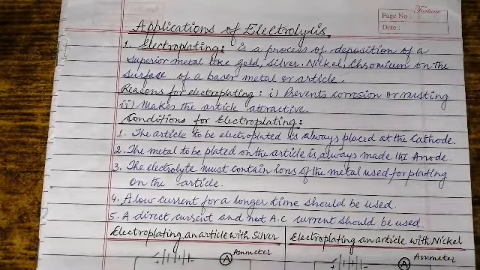That means you have to opt for a low current and not a high voltage. So preferably low current for a longer period of time so that the deposition of the metal is smooth and firm. Number five, a direct current, that means DC, is preferred and not alternating current. Now let us deal with one at a time.